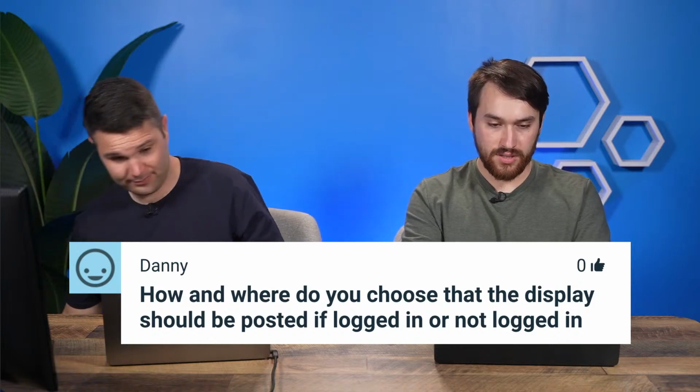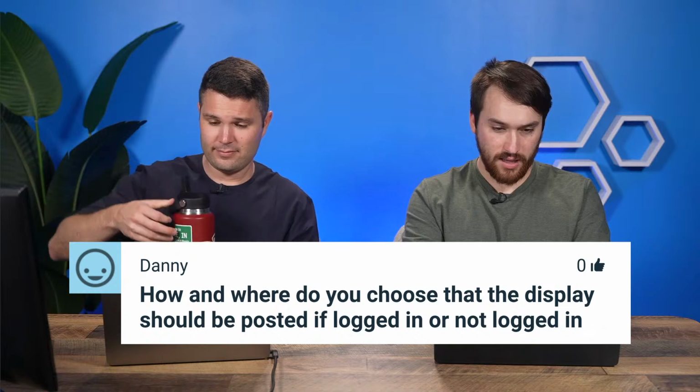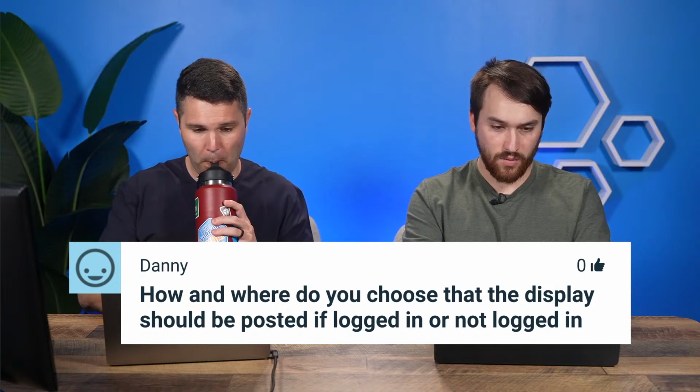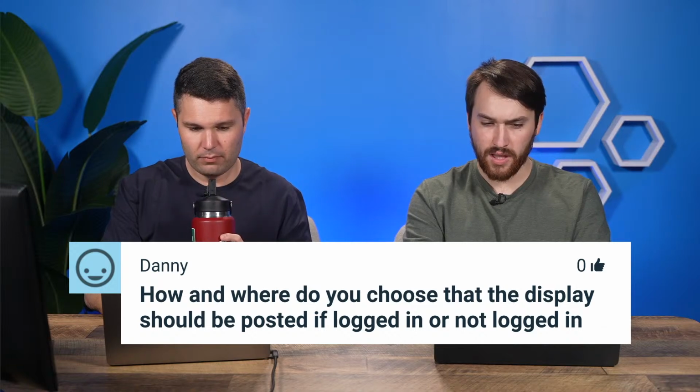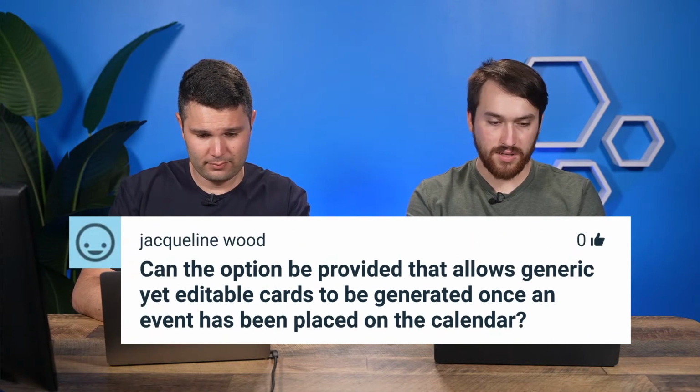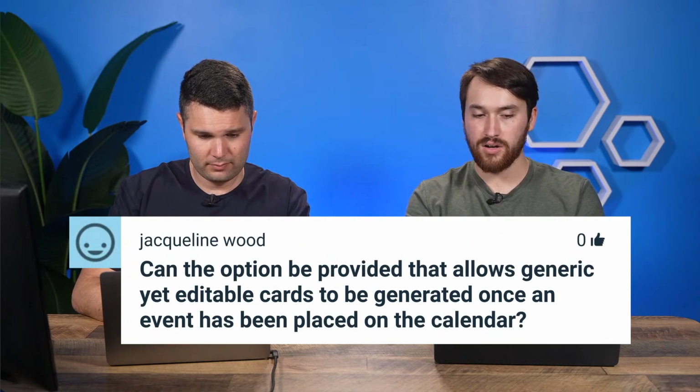How and where do you choose that the display should be posted if logged in or not logged in? Where do I choose that the display should be posted? I'm kind of confused by that question. Give us some more details, Danny, and we'll answer your question. Or send in a support ticket if you're trying to set that up, and we can help you out. Can the option be provided to allow generic yet editable cards to be generated once an event has been placed on the calendar?